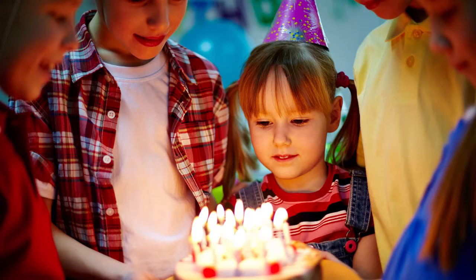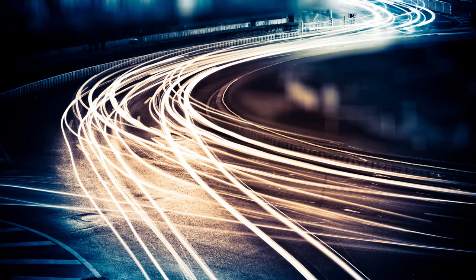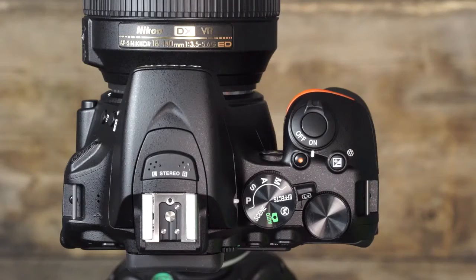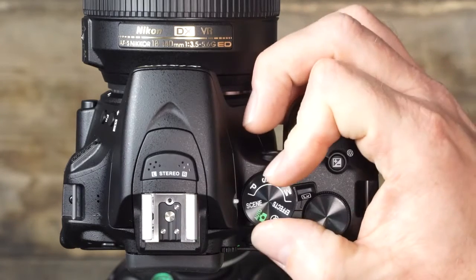The next mode is flash off. This mode functions in the same way as the auto mode, except that the flash is disabled. Use this mode in places where flash photography is prohibited or inappropriate. This mode is also a good mode to use for candlelight scenes or if you want to create streaks of light for creative effect. The next setting on the mode dial is scene.